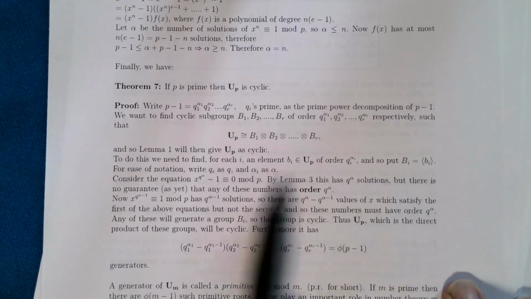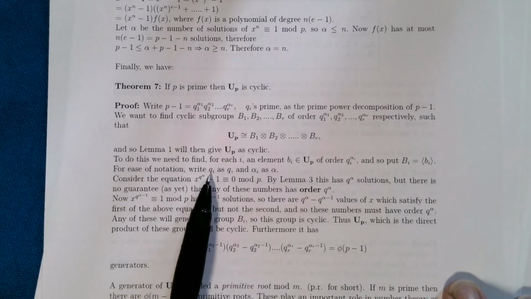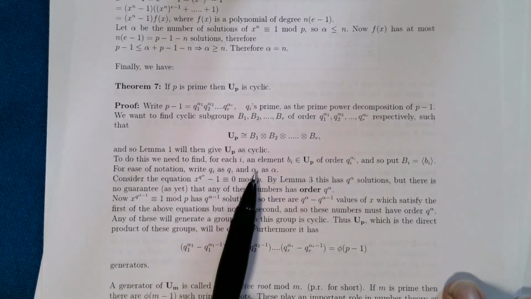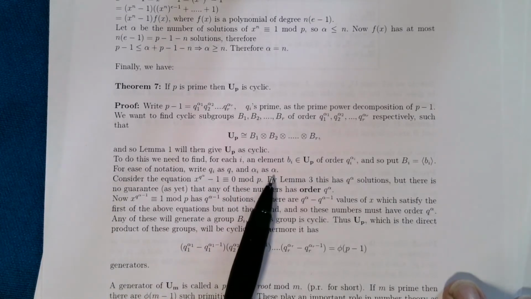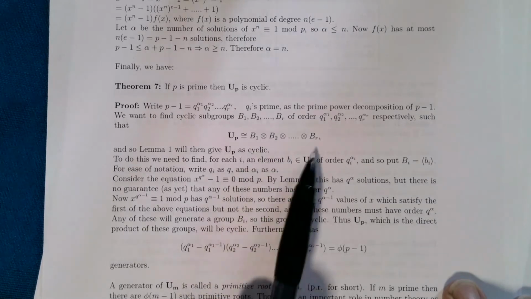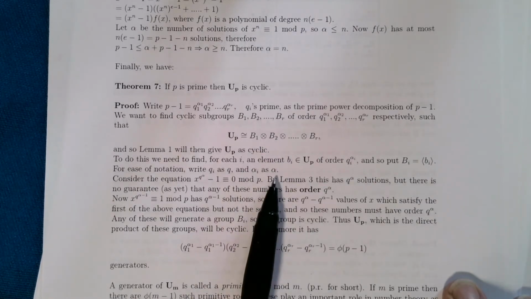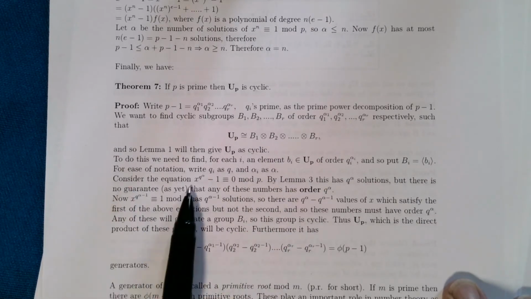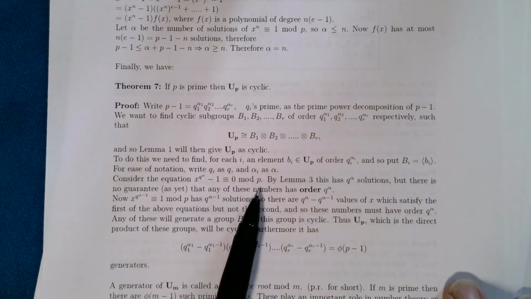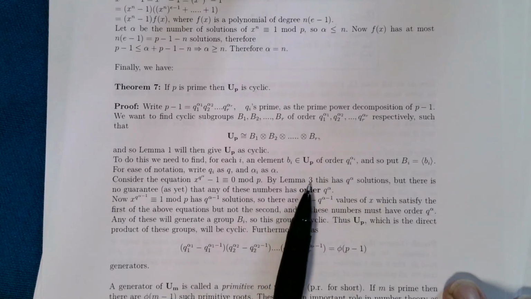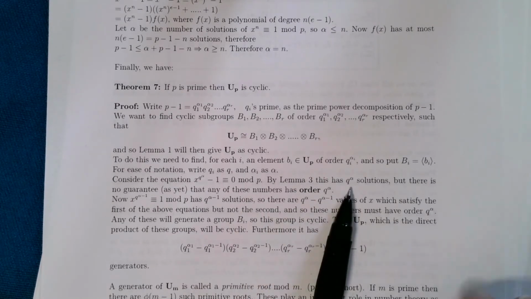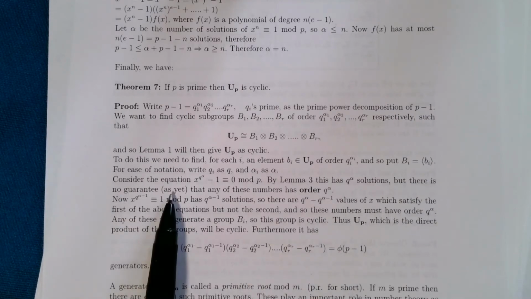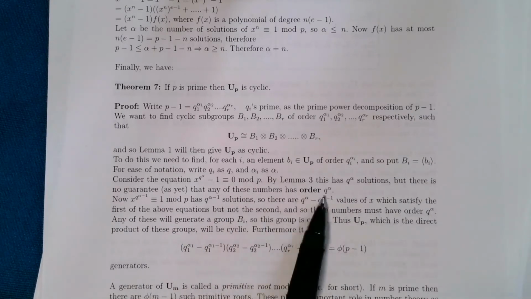For ease of notation, I'm going to write qi as q and alpha i as alpha, so the argument will work on each of the different subgroups. We begin by considering the equation x to the q to the alpha congruent to 1 mod p. By lemma 3, this has q to the alpha solutions, but there's no guarantee yet that any of these numbers has order q to the alpha.